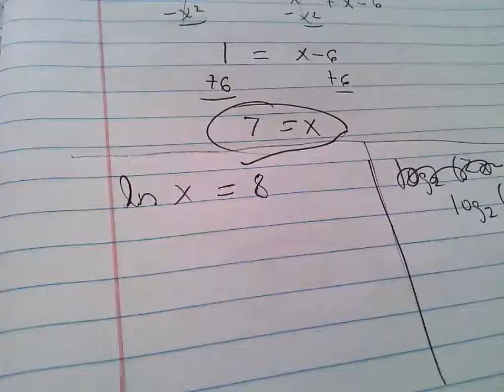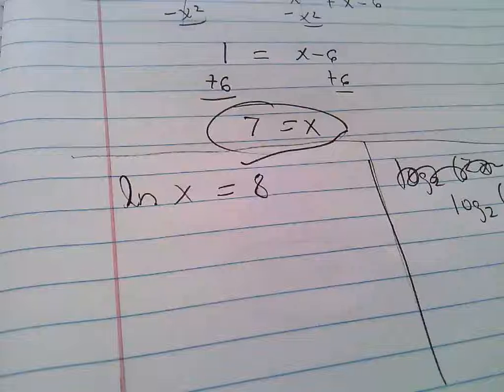Okay, after you do one that's a little more involved, you tend to want all of them to be that involved. But I want to show you that sometimes they're just straightforward. Remember, if I want to solve them and they're in logarithm form, I want to rewrite them in exponential form if at all possible, to see if it can help me.